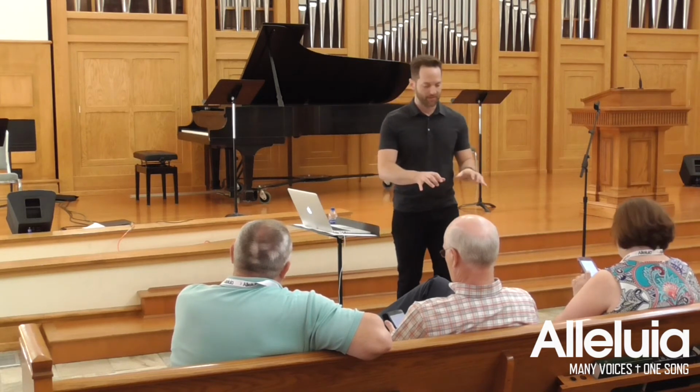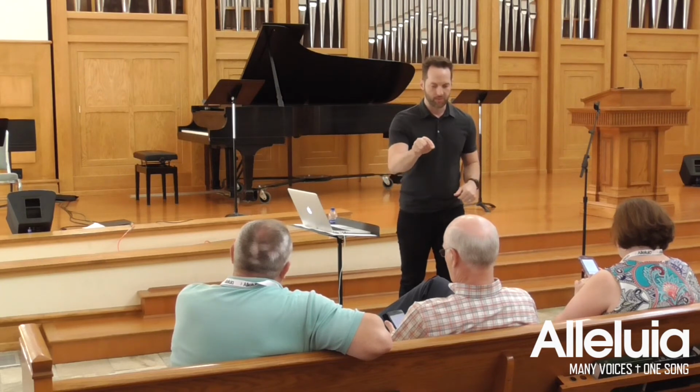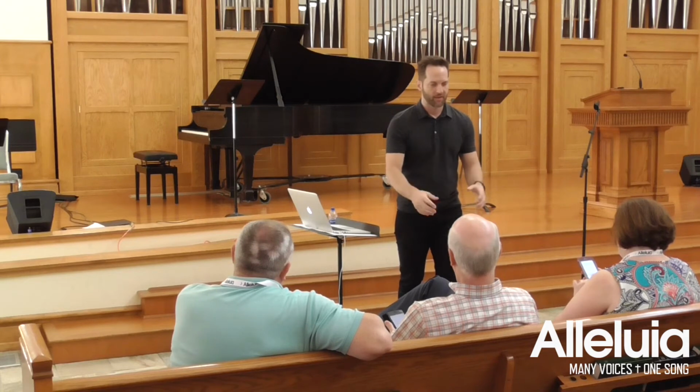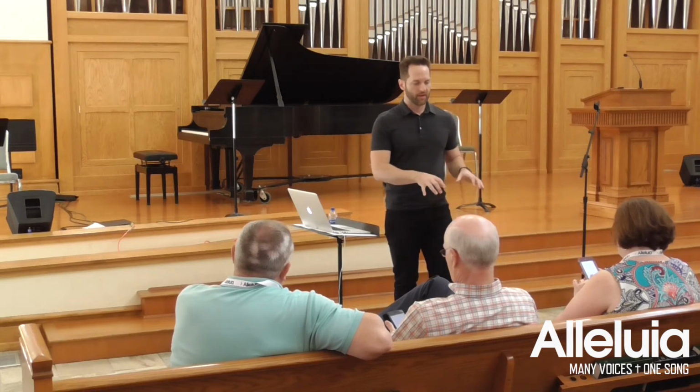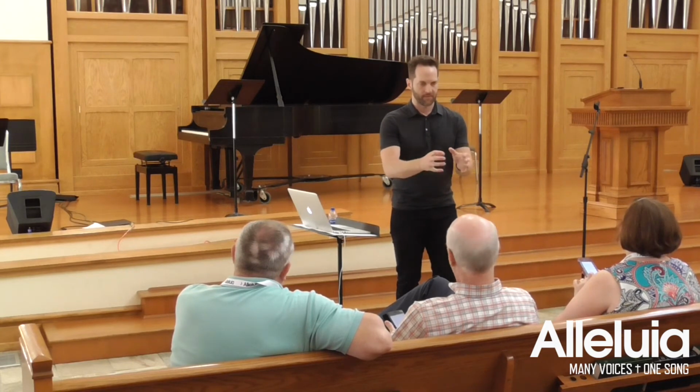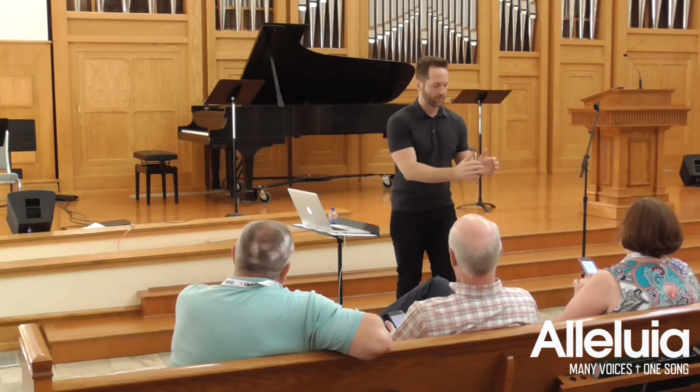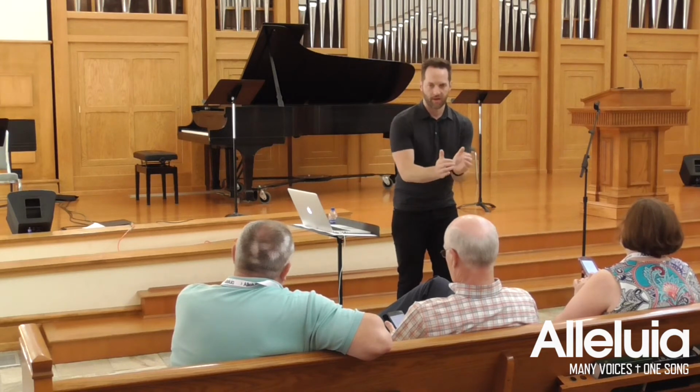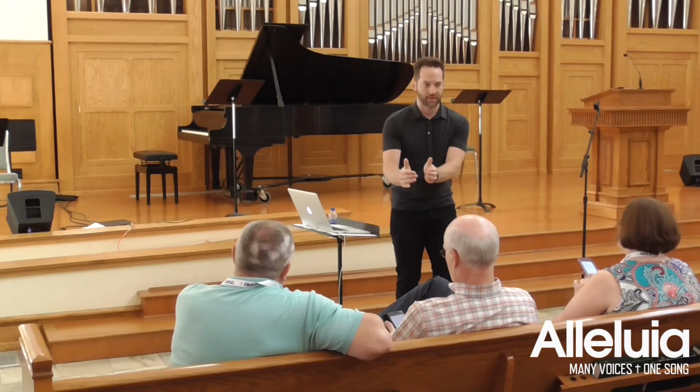On a lot of keyboards, you click buttons and all the inner workings are happening on the inside. On the Nord, all the sections are right in front of you. There's a piano control section, a pad control section, strings, and an organ. You can layer those together, and you can adjust the intensity.